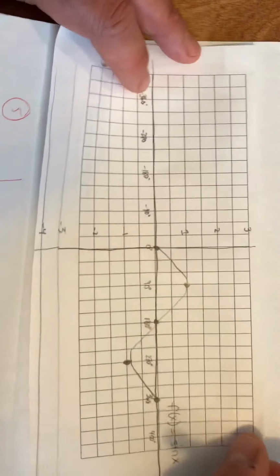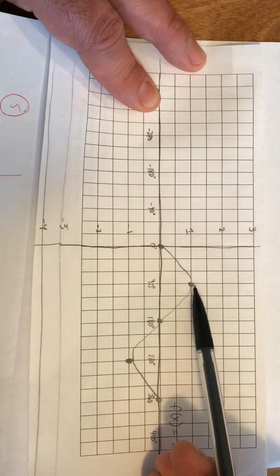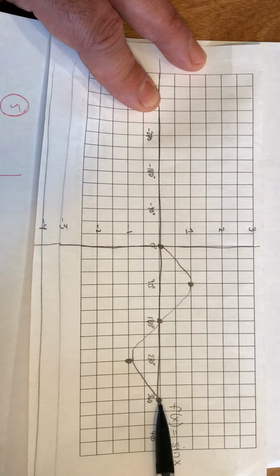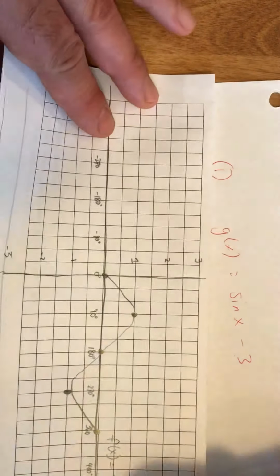Okay, so let's go back to the original idea of the sine curve. The sine curve starts at (0, 0), goes to (90, 1), (180, 0), (270, -1), and (360, 0). Okay, so that's the basic sine curve. From there, we're going to move it. Let's take a look at the first one.